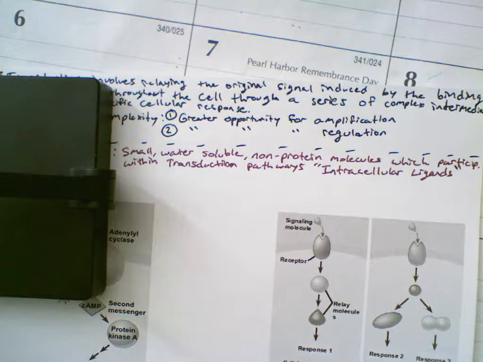And there were two major second messengers that your book covered. There was the cAMP, so the cyclic adenosine monophosphate. So there's ATP, there's ADP, and then there's AMP, meaning just one phosphate group, right? Adenosine monophosphate. Well, cyclic adenosine monophosphate just has a slightly different structure, and it is used as a messenger molecule within these signal transduction pathways. And I'll show you what that looks like here in just a second.